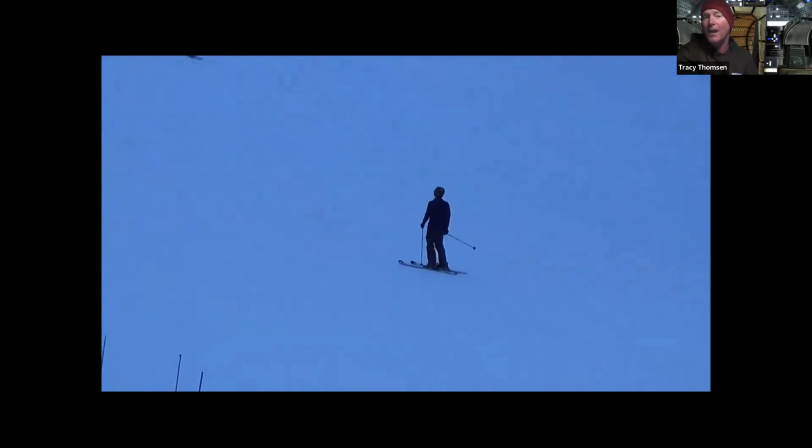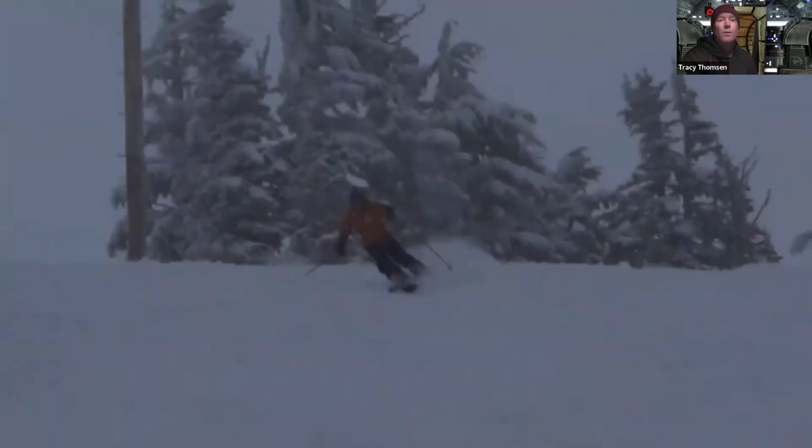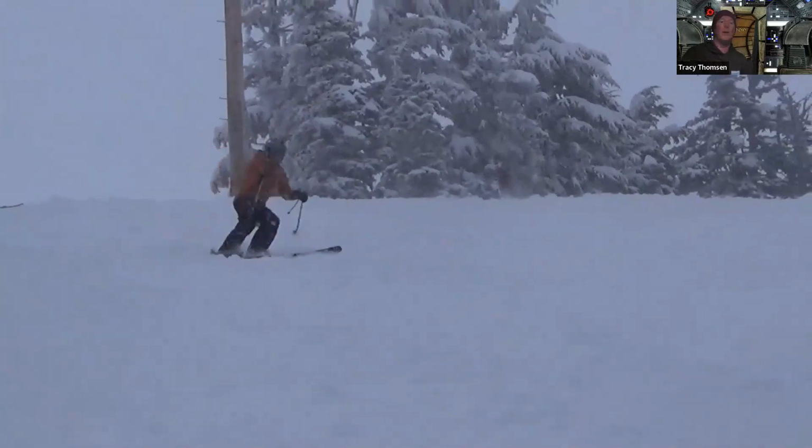What are you seeing during that phase of the turn? What fundamentals specifically? And have you go into that, and then at the end, give me a prescription for change. So we'll pick this skier right here.